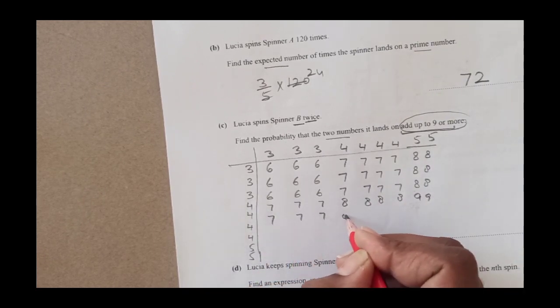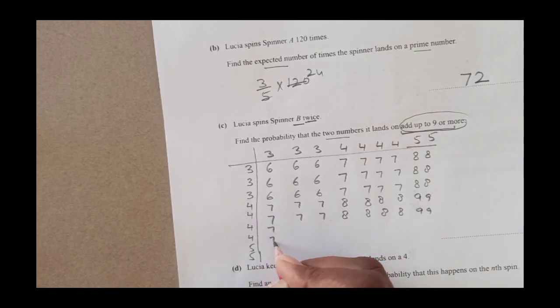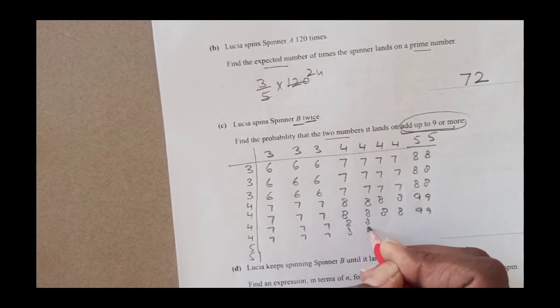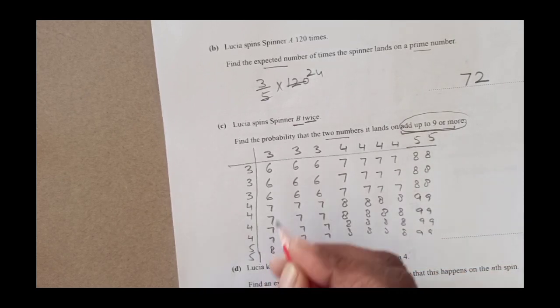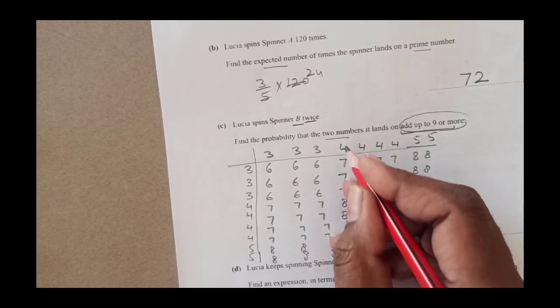Again 7, 7, 8, 8, 9 and 9. For 5 we will have 5 plus 3 is 8, 8, 8, again 8, 9, 9, this is also 9, 10, 10, 10 and 10, right?